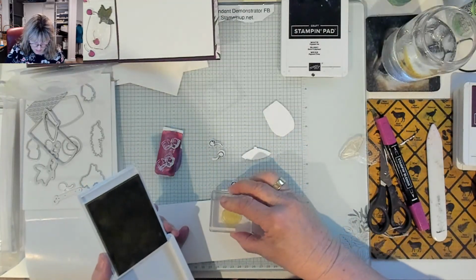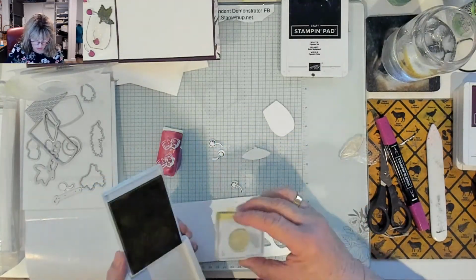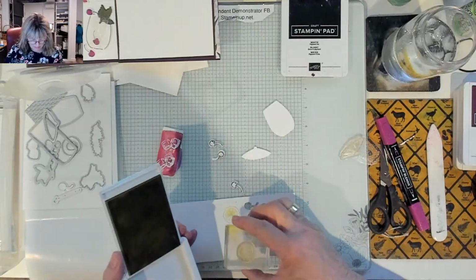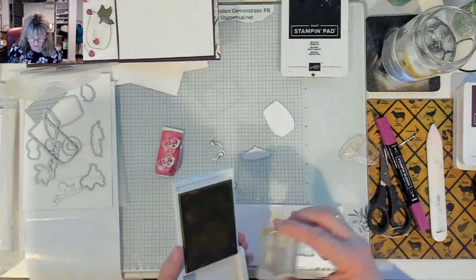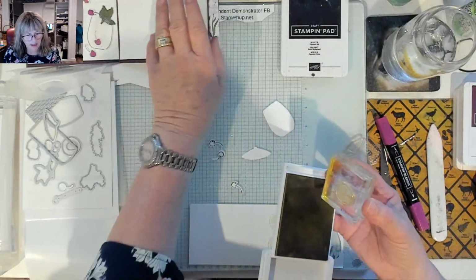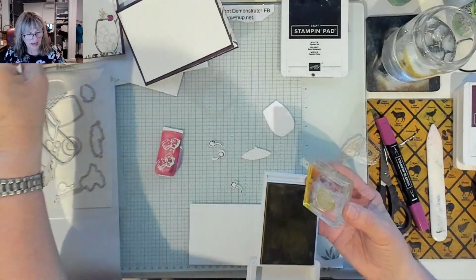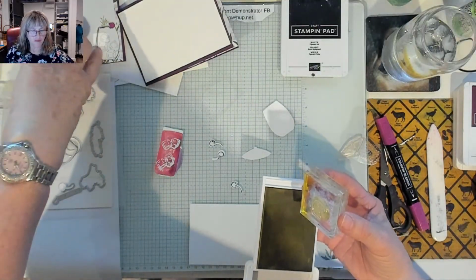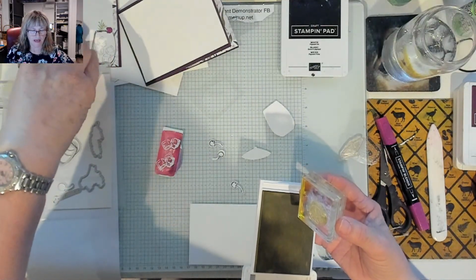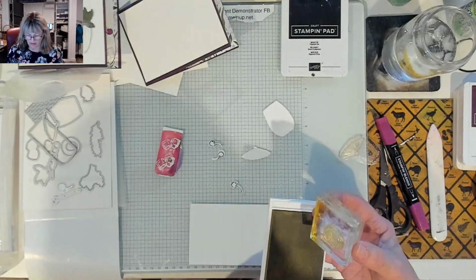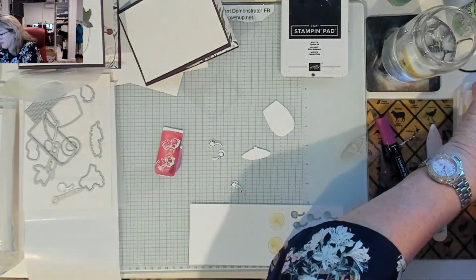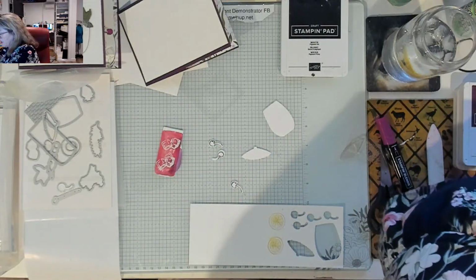Okay, I'm going to put that one there. Oh, I love a lemon. Now inside, if you have a look here, I've put some ice cubes in the glass. So I've just made one, cut it out and put a cherry on the top. So I don't need any more cherries there.